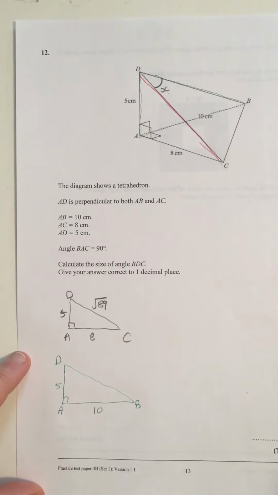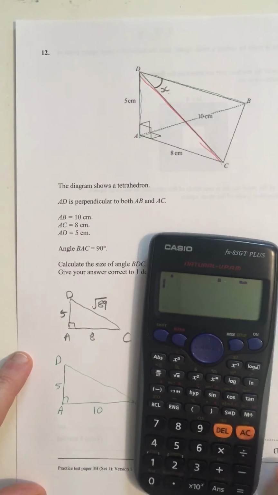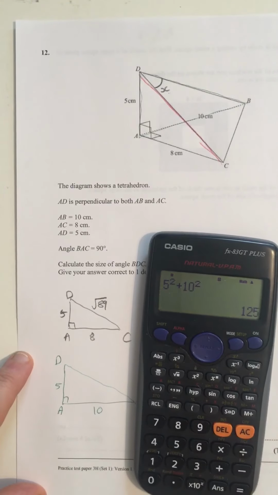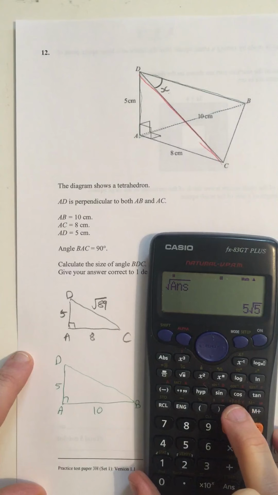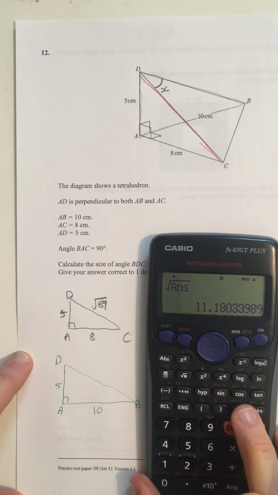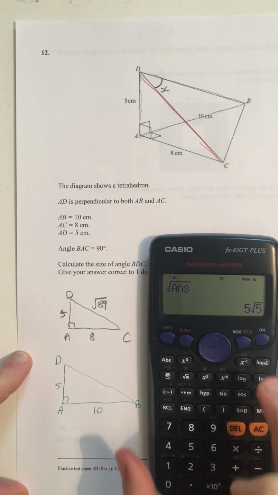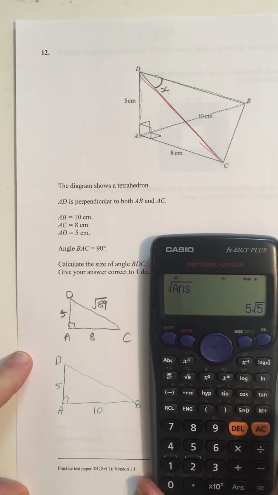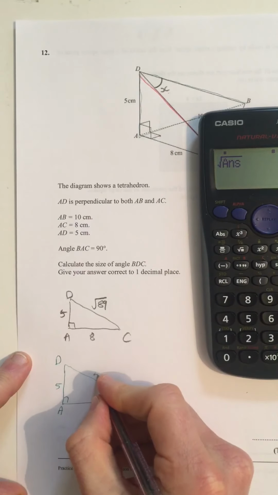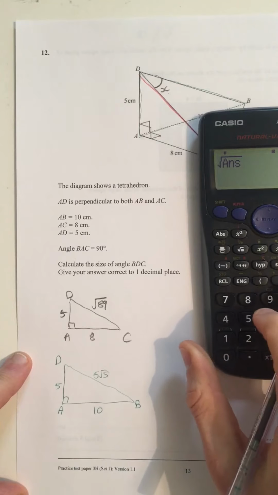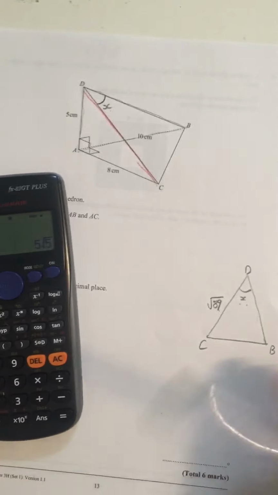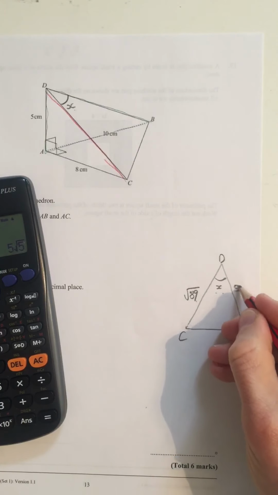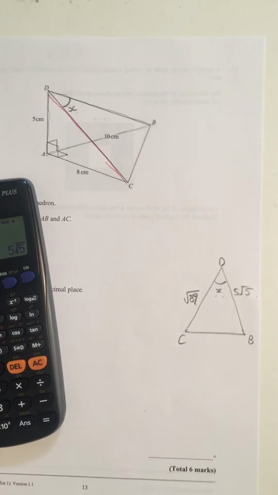So again, if I do a little bit of Pythagoras, I can work out BD. 5 squared plus 10 squared is 125. Square root that, I get 5 root 5. But again, I know I'm not going to get a final answer yet, so I'll just leave it as 5 root 5, because that's easier than this awkward decimal. So I know that this length over here is 5 root 5.